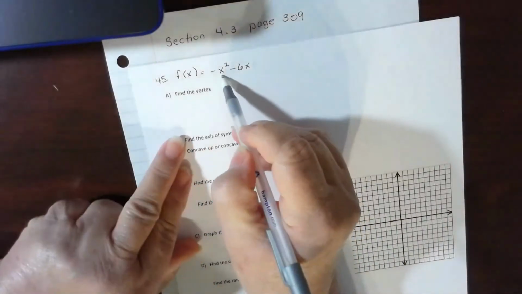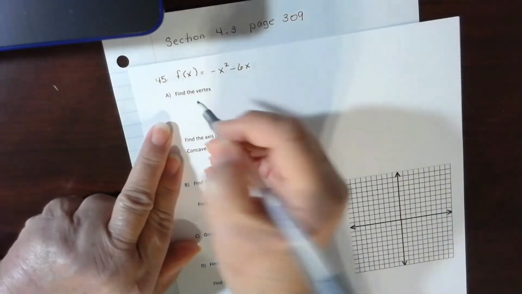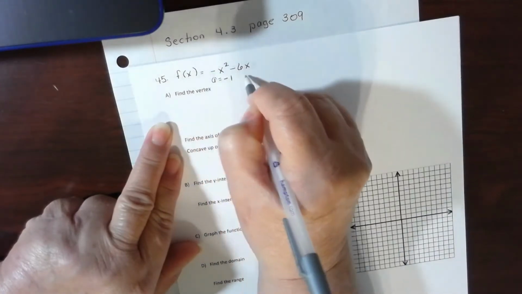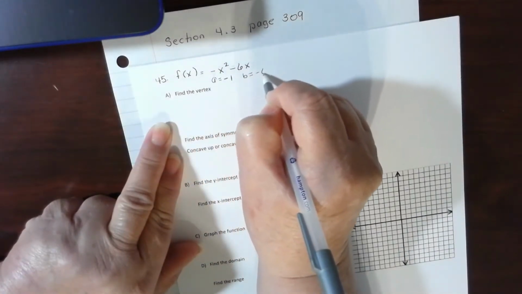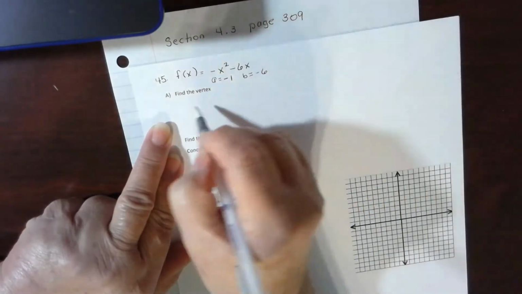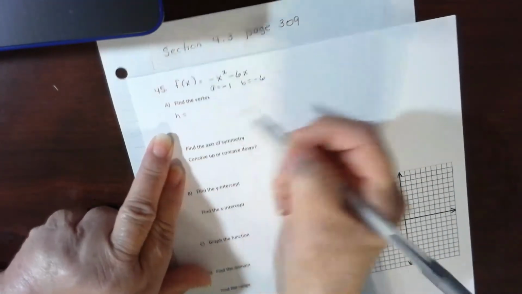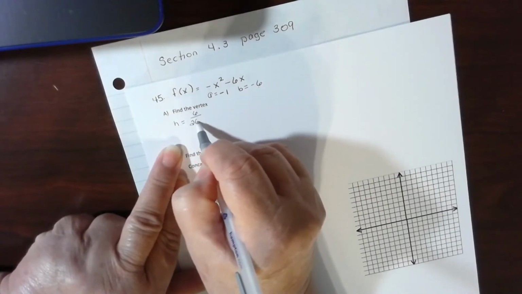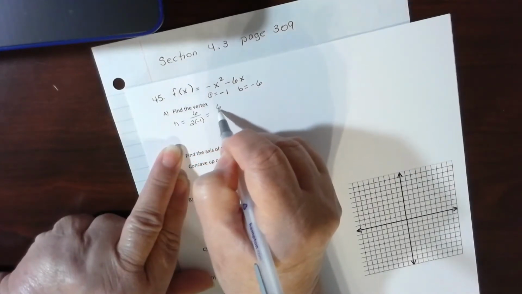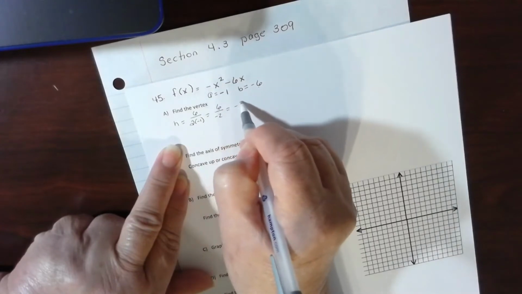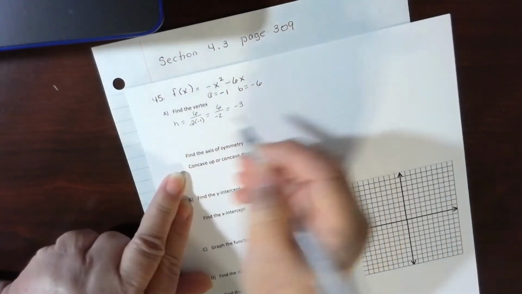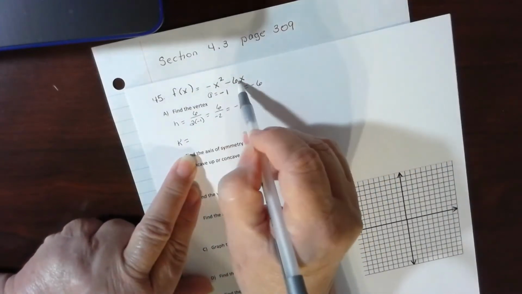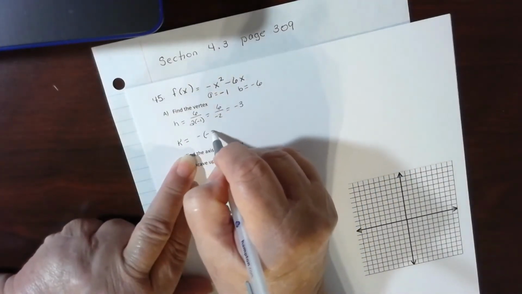So we're going to start here, and just like we were just doing, we're going to identify that A in this case is negative 1 and B is negative 6. So H is going to be the opposite of B over 2 times A, or negative 3. To find K, I'm going to substitute negative 3 into this equation.